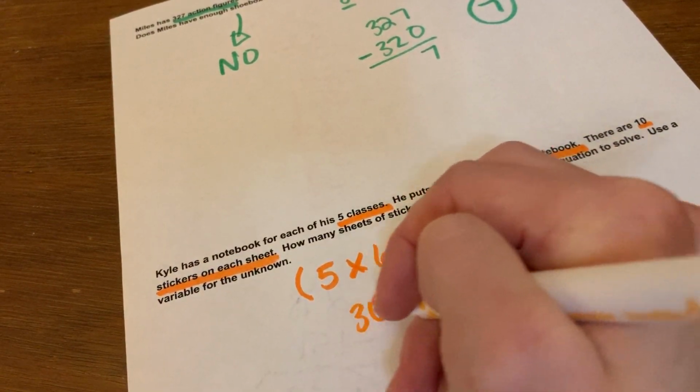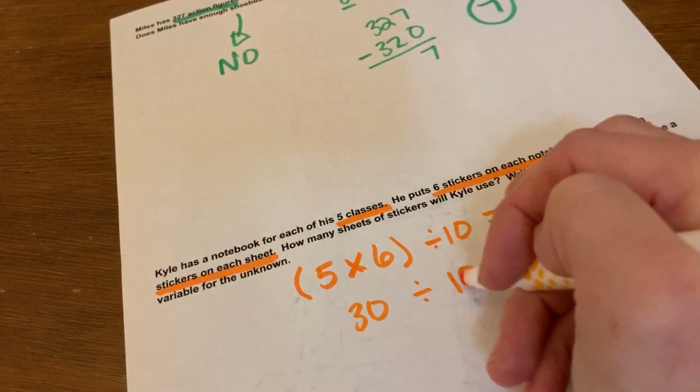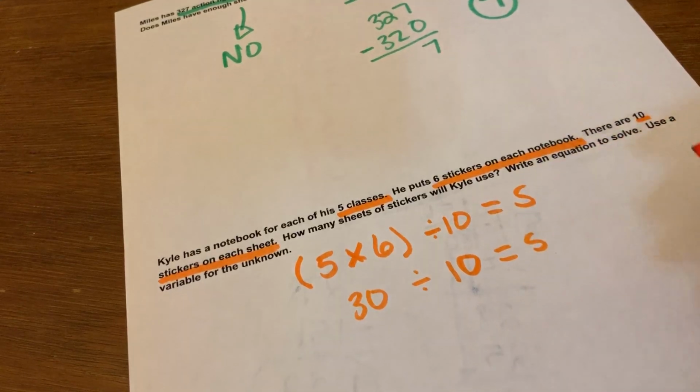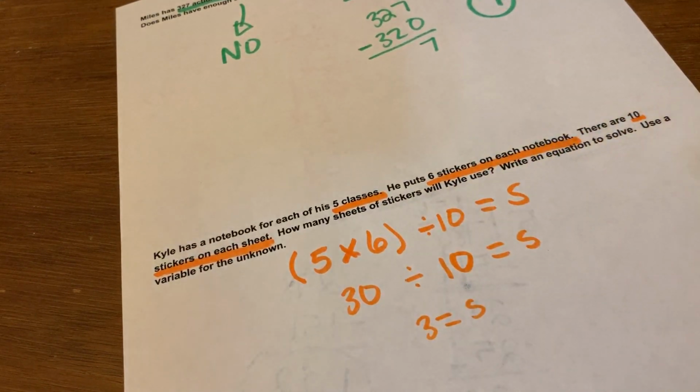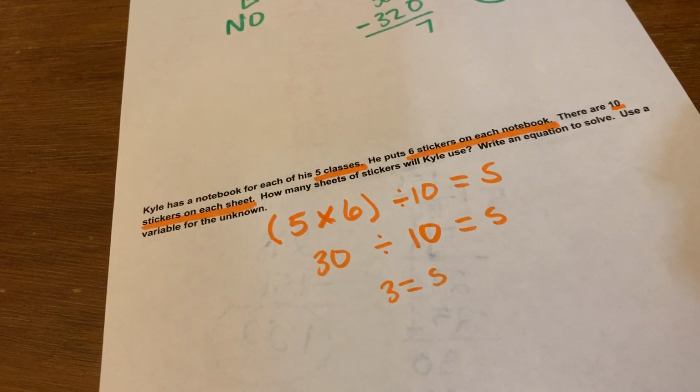So 5 times 6 gives us 30, divided by 10 gives us S. Well, 30 divided by 10 is 3. So he's going to need 3 sticker sheets. Okay, I hope you're feeling really good about multi-step word problems. It's just picking out what you need. Sometimes you'll need division, sometimes you won't. So just pay attention to what the problem is asking you, and you'll be golden.